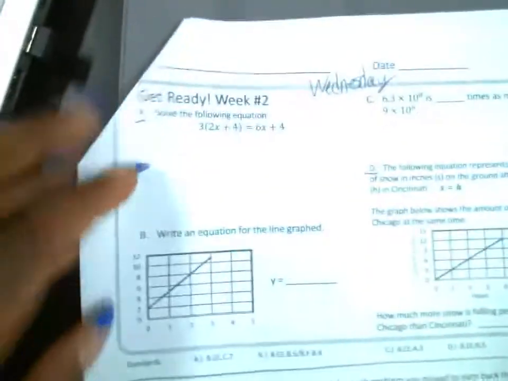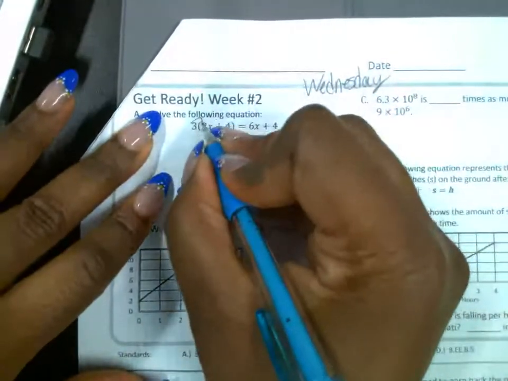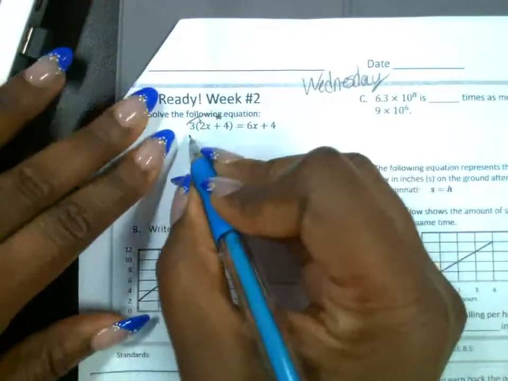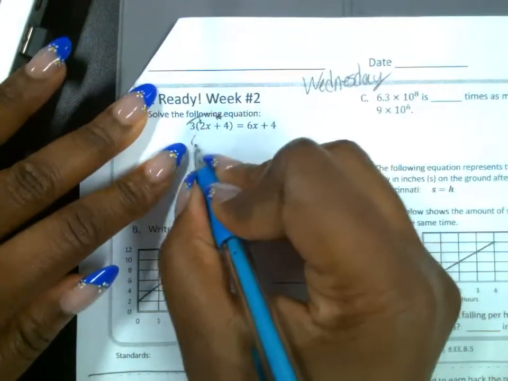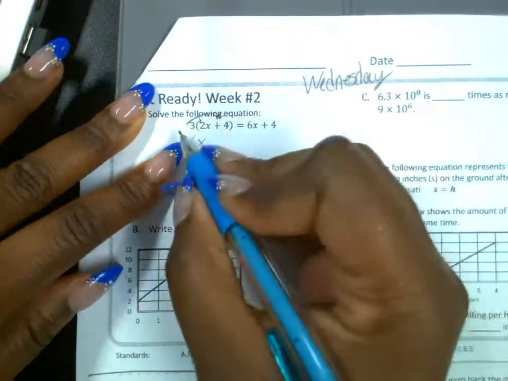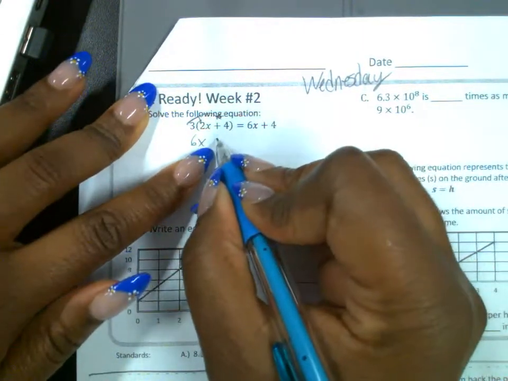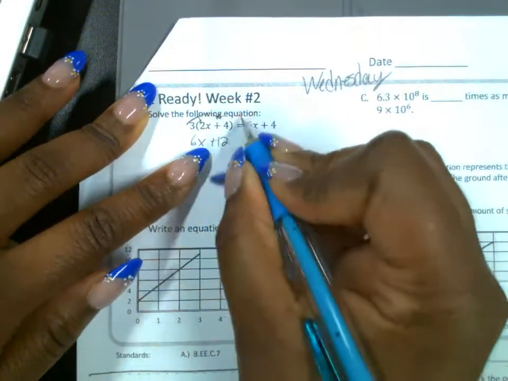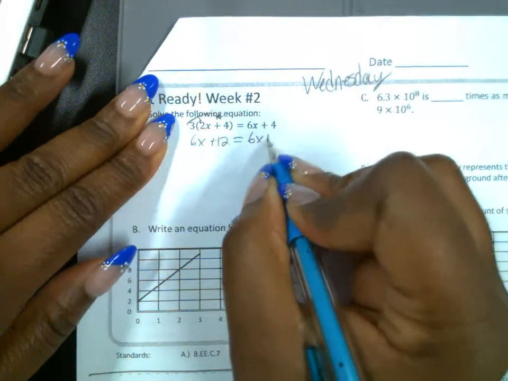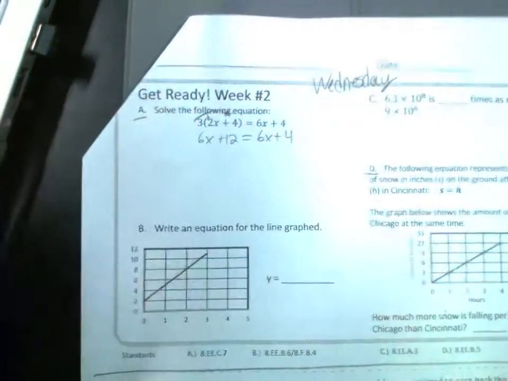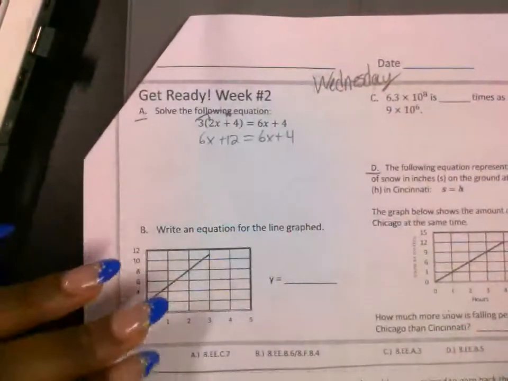Okay, so here, in order to solve this equation, we must first use the distributive property. 3 times 2x is going to give you the 6x there. 3 times a positive 4 is going to give you a positive 12. And you're going to bring this side of the equation down. Okay? Make sure I make this clear.